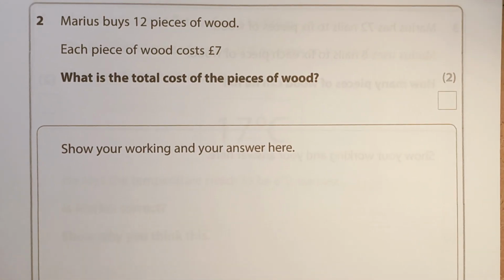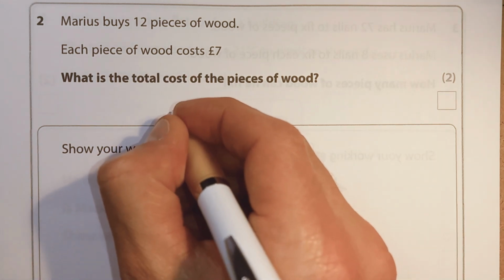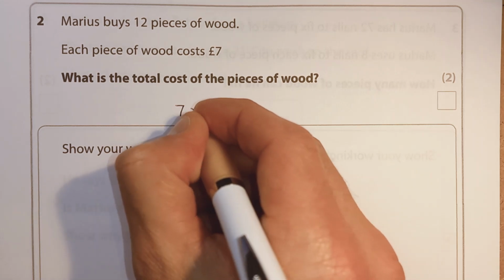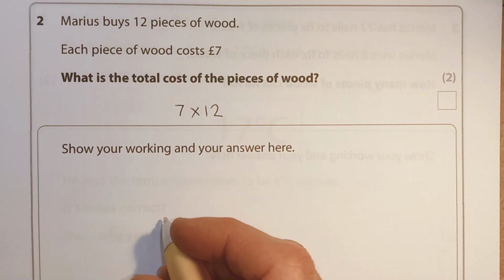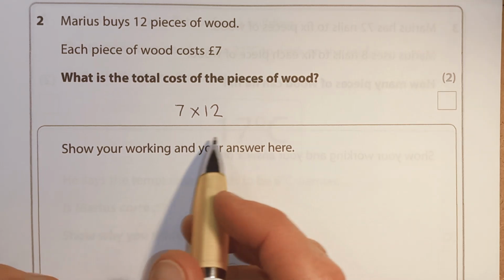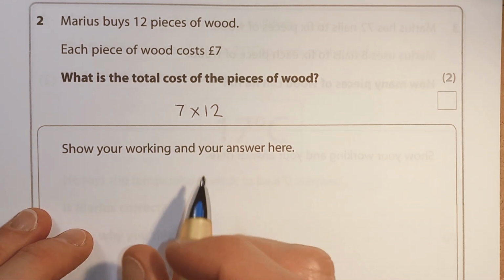Okay, question 2. Marius buys 12 pieces of wood. Each piece of wood costs £7. What is the total cost of the pieces of wood? So there's £7 each and we've got 12 of them. So we're saying 7 times 12, or you might think of it as 12 times 7. Doesn't matter which way round you do it.